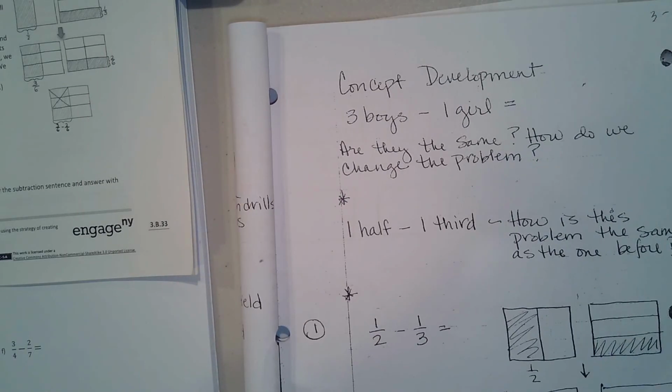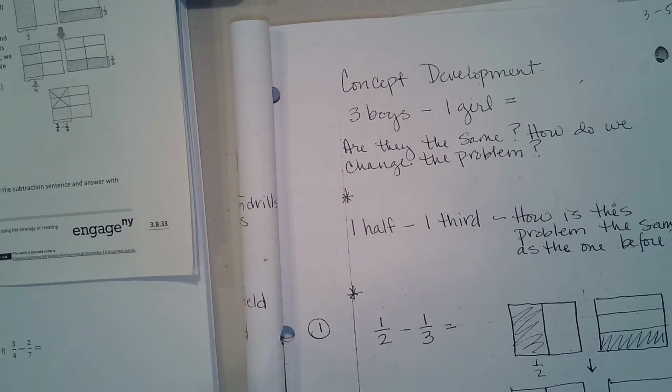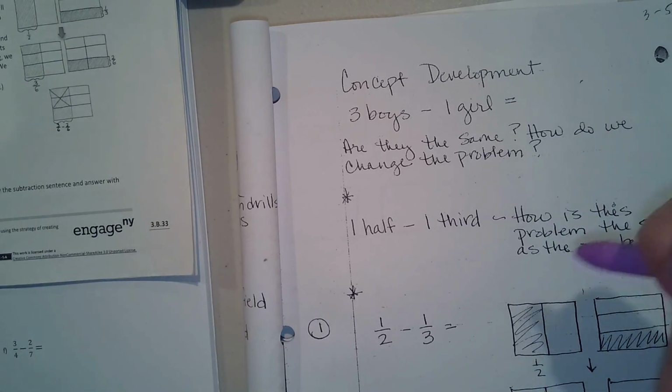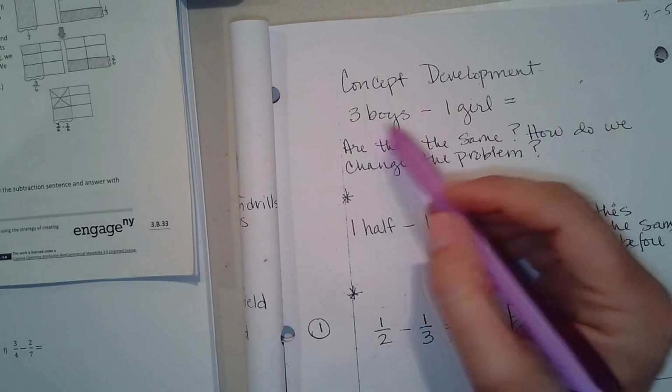Okay, welcome back. This is Engage New York, Module 3, Lesson 5. This is concept development. We're going to go ahead and start the same way that we did in Lesson 4, but we used adults and children.